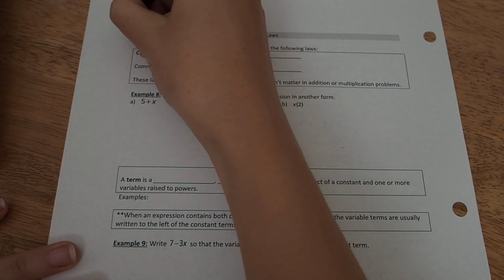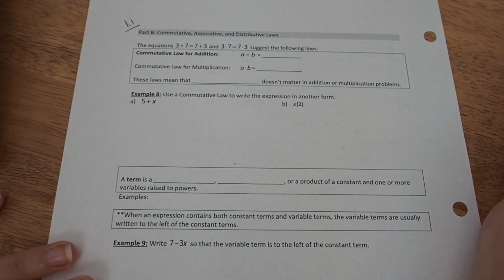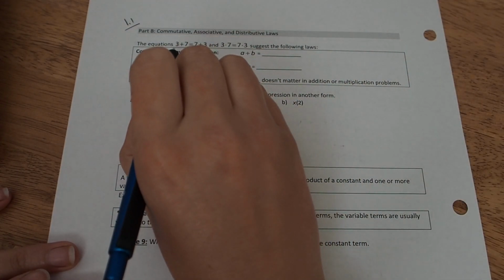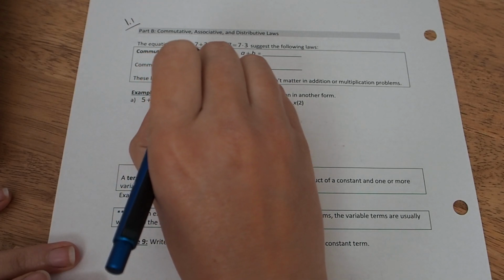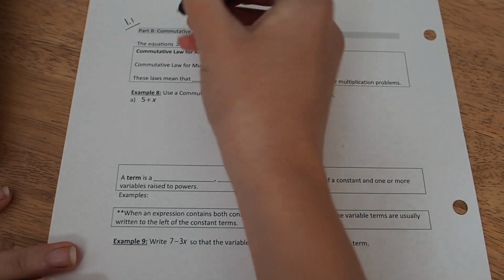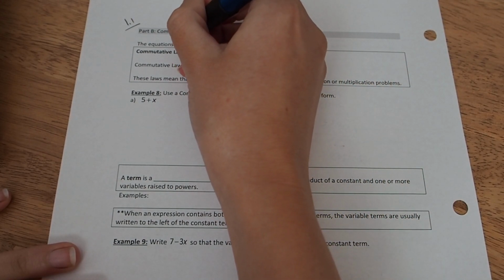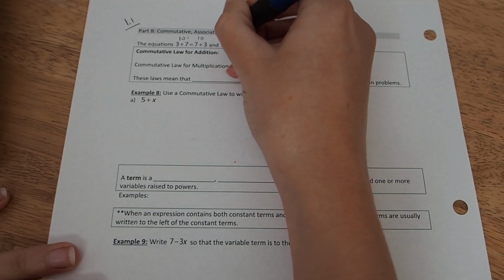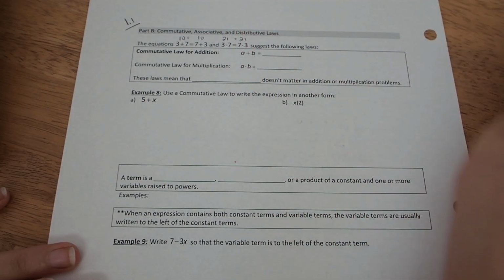This is section 1.1, part B, on the commutative, associative, and distributive laws. First we have the equation 3 plus 7 equals 7 plus 3, and 3 times 7 equals 7 times 3. We know that this is true because 3 plus 7 is 10, and 7 plus 3 is also 10. 3 times 7 is 21, and 7 times 3 is also 21.